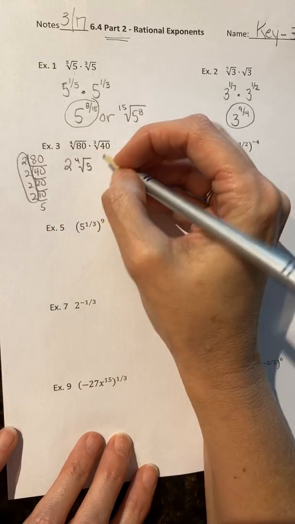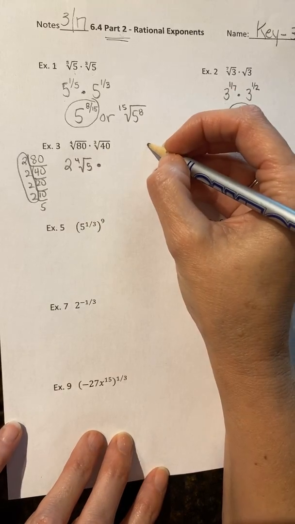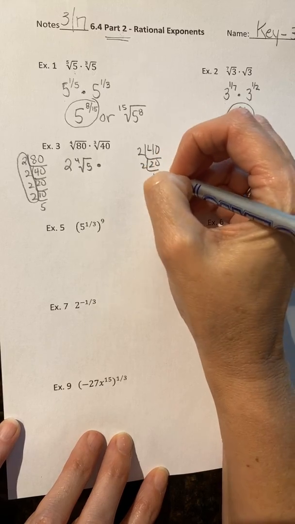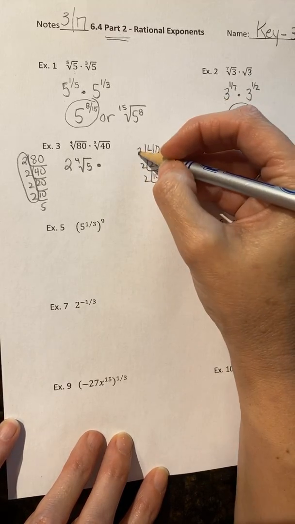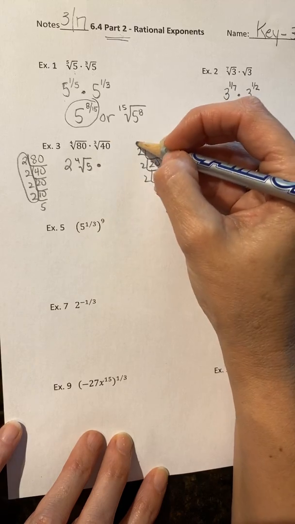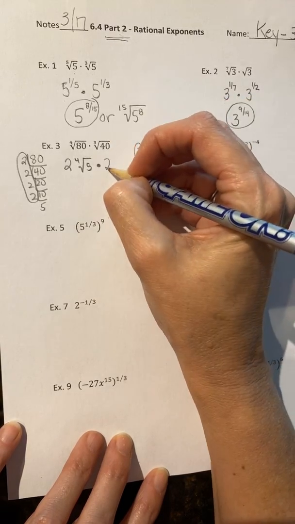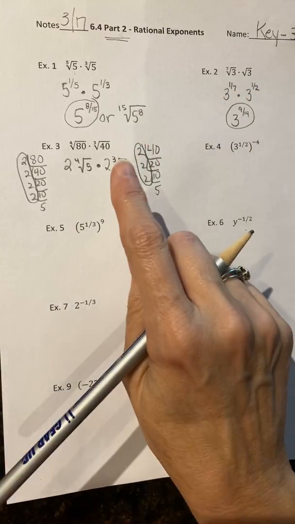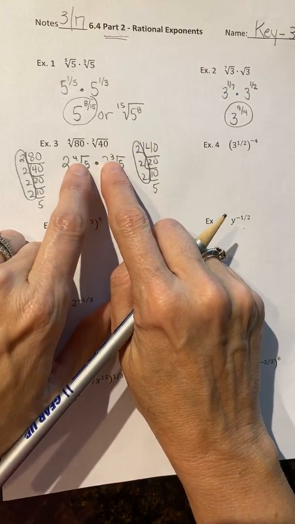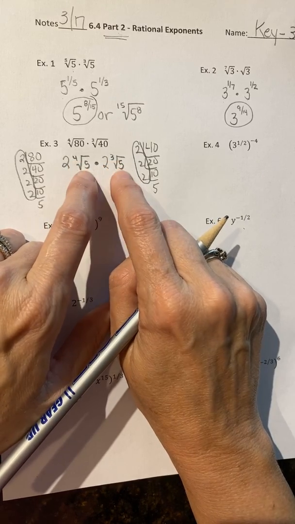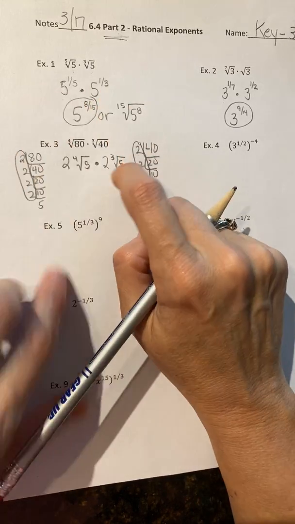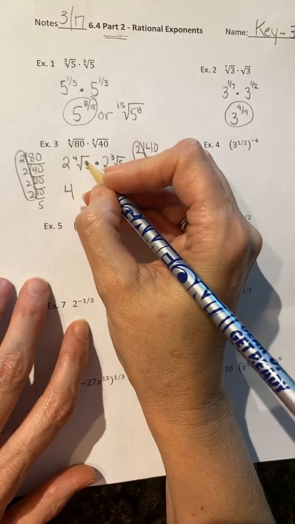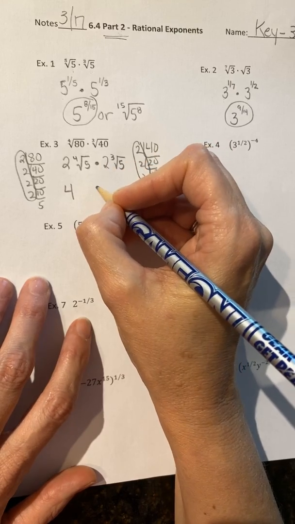The 5 stays in. And then here I'm going to do the same thing. I'm going to break down the 40. 2, 2, 2. So this is how that breaks down. It's a cube root. These 3 2s are going to bring out a 2. Okay, so here's what happens. The 5 matches, but their index doesn't match. So I have to do with these what I did up here. The 2 2s I can multiply and get a 4.